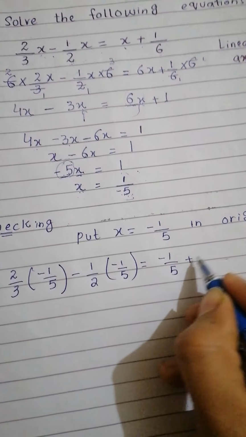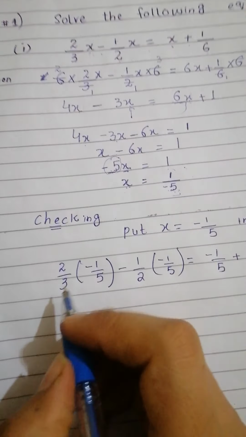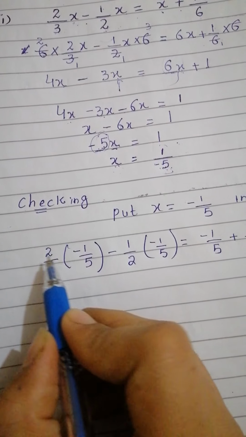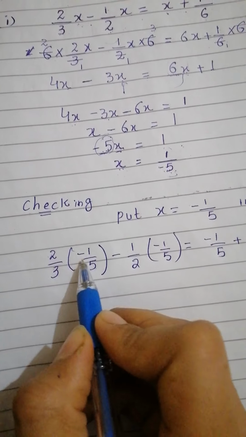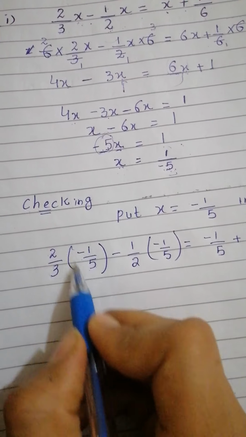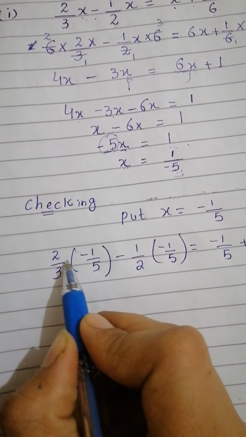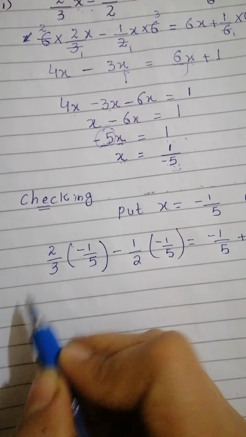You will write plus 1 by 6. Okay, now you can simplify it. You can see there is no cancellation on numerator and denominator, no number is cancelling. You can see these 2 by 3 and minus 1 by 5 are going to multiply with each other because outside the bracket there is no sign. It means these two numbers are going to multiply.